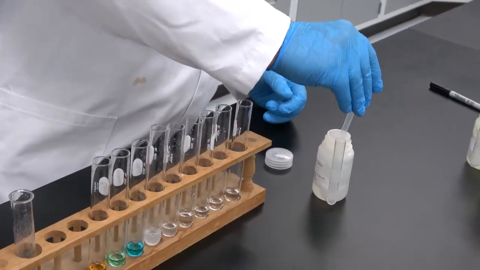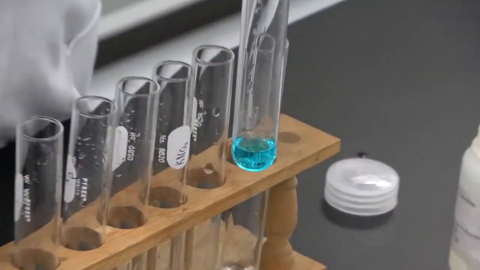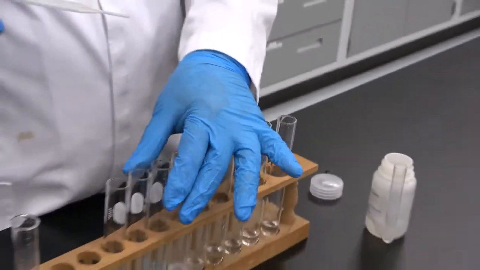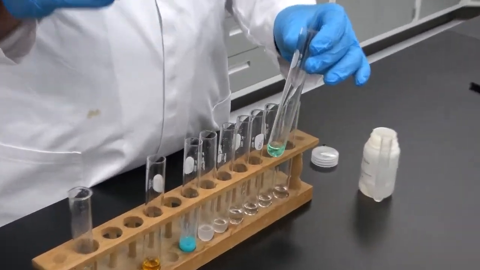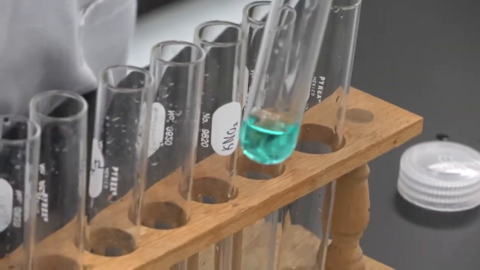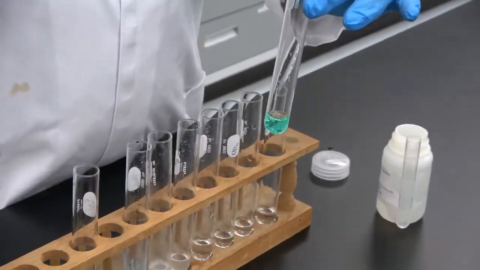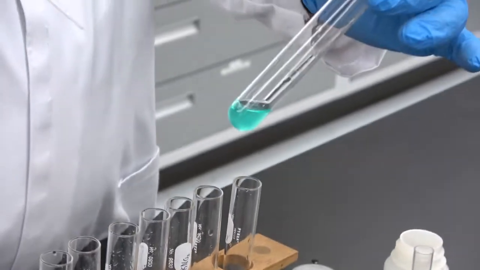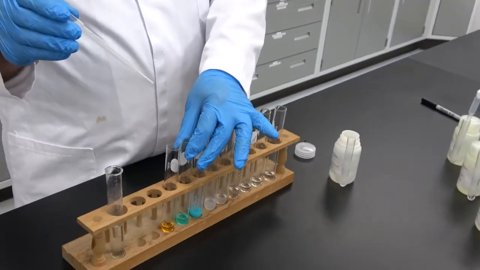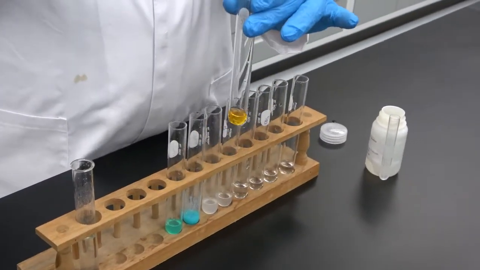Then comes copper. After copper comes nickel. And after nickel, the last one, iron.